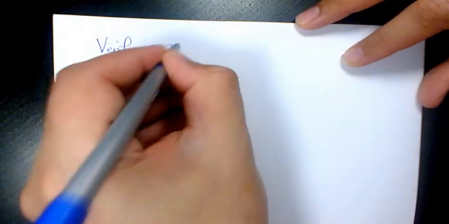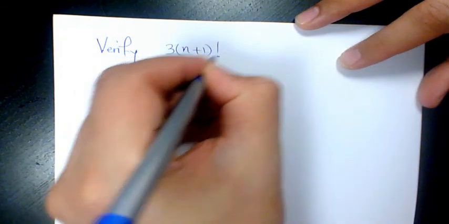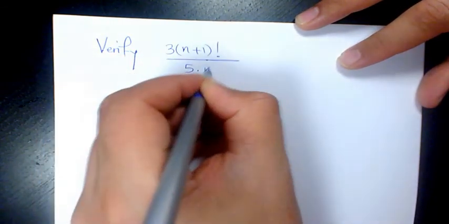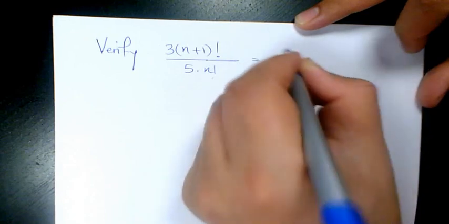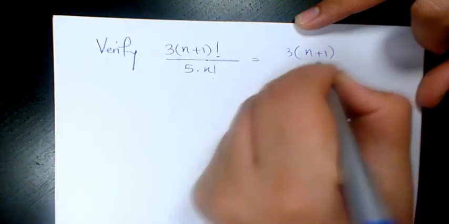Next example, it's going to tell me verify 3 times (n plus 1) factorial over 5 times n factorial equals 3 times (n plus 1) over 5.